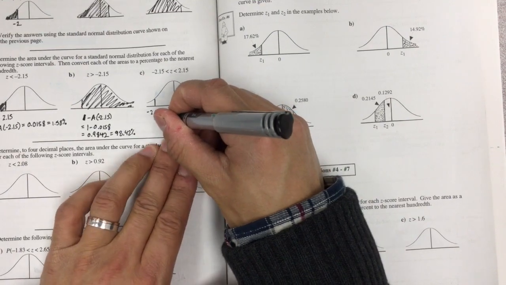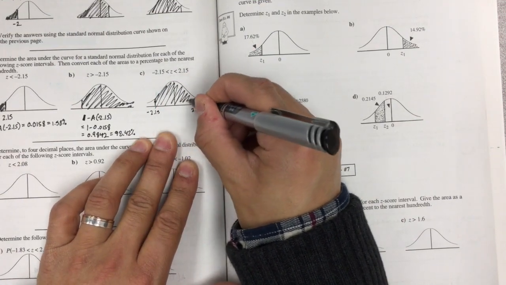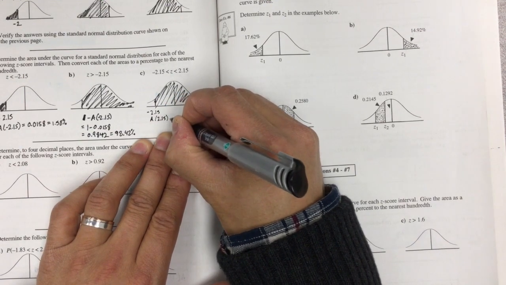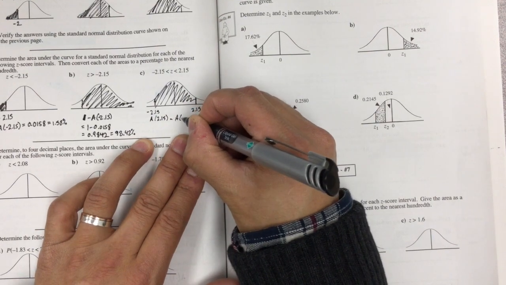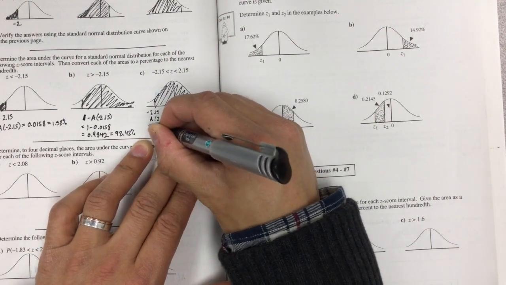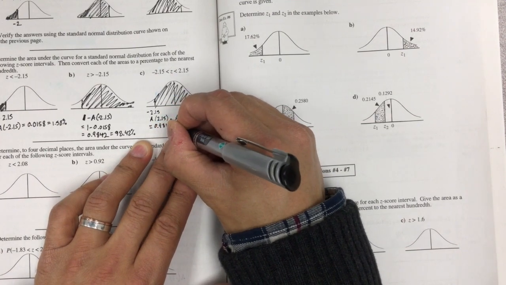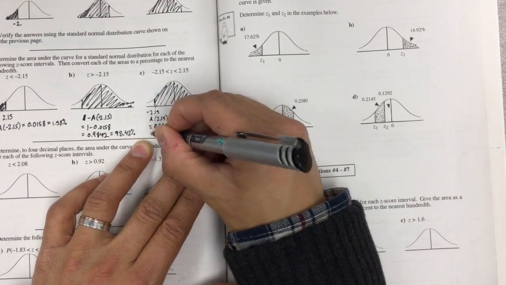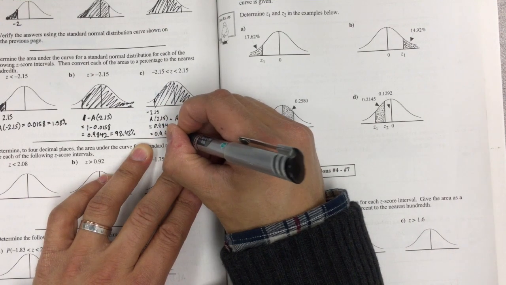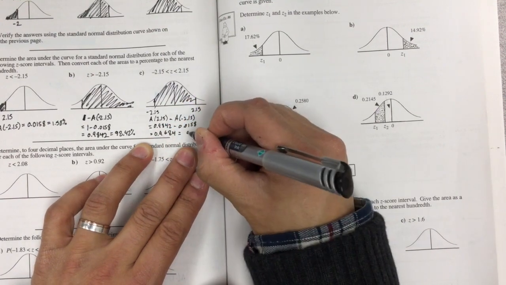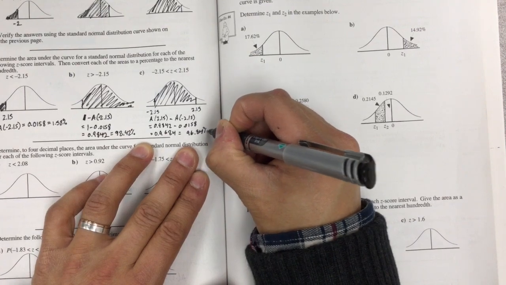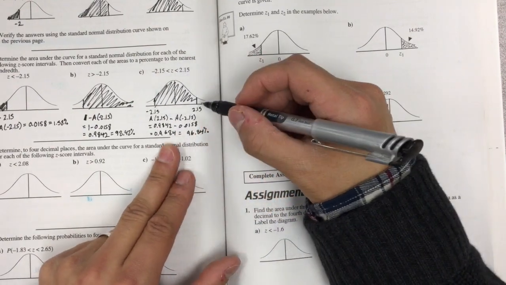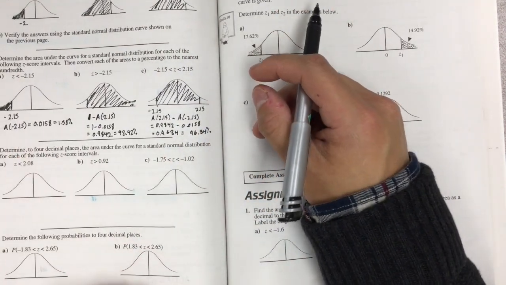So when I'm writing this out, this is the area that I'm trying to solve for. I'm looking for the area less than 2.15, subtract the area that is less than negative 2.15. This is going to be 0.9842 subtract 0.0158, which is equal to 0.9684, or 96.84%. What this means is that 96.84% of my data is going to fall between negative 2.15 and 2.15 standard deviations.